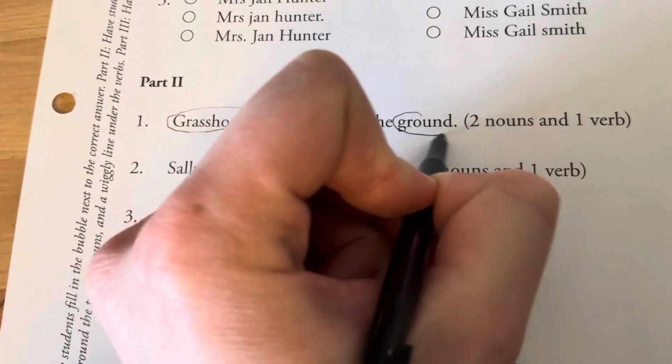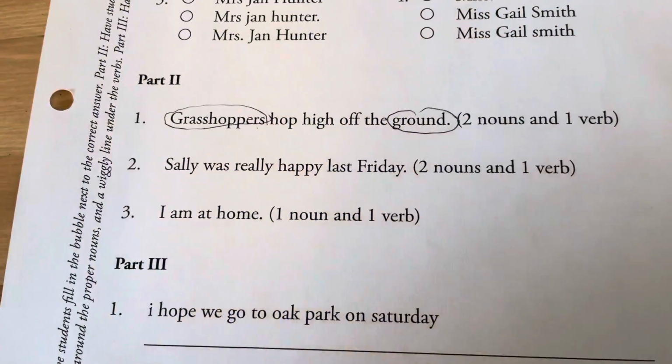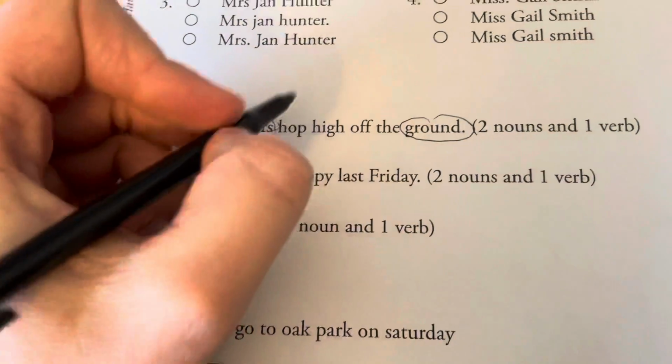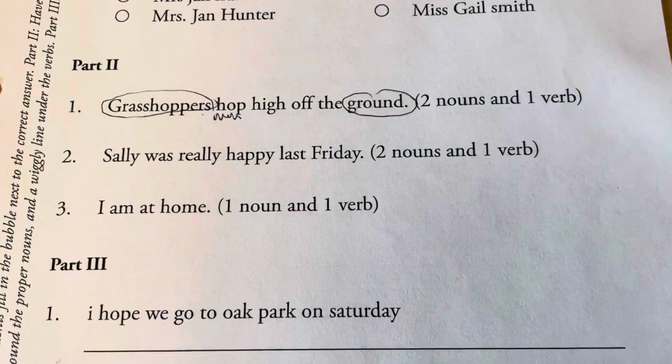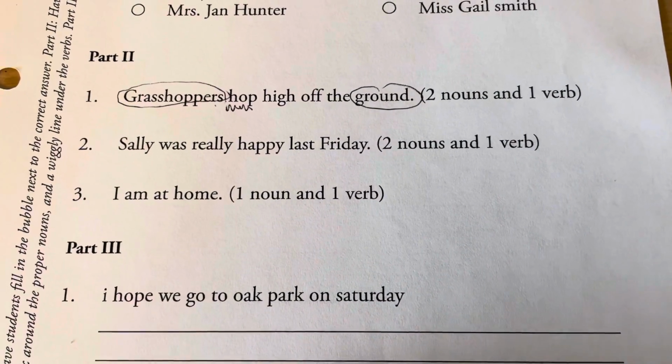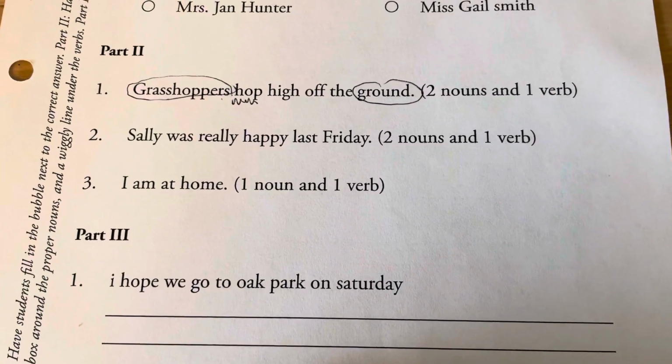I can circle the ground, and then I need to write a squiggle for my verb underneath the action, and I can hop, so I know hop is my verb. So that's how you're going to do that. But if you see a proper noun, you're going to make sure you box around it.